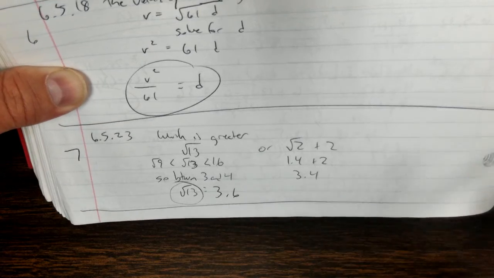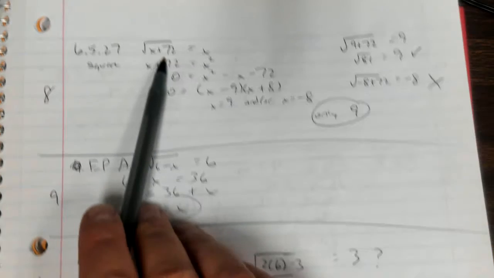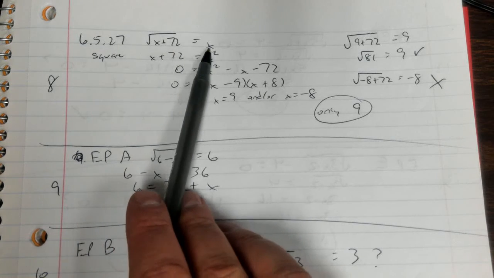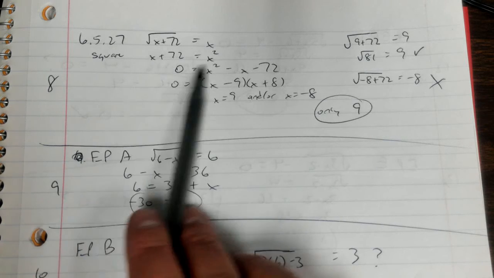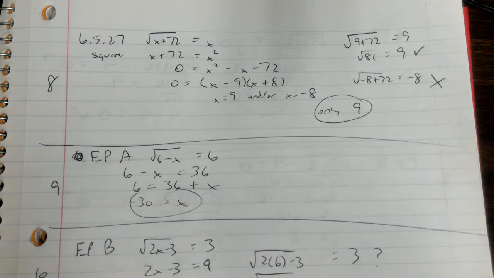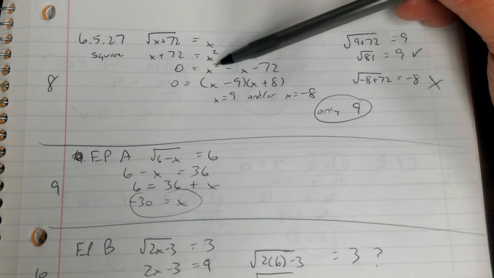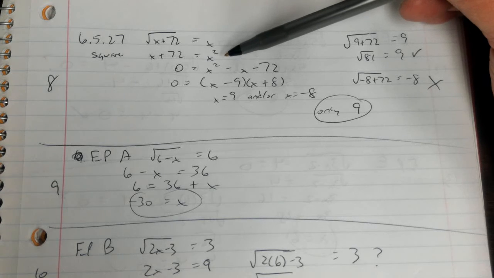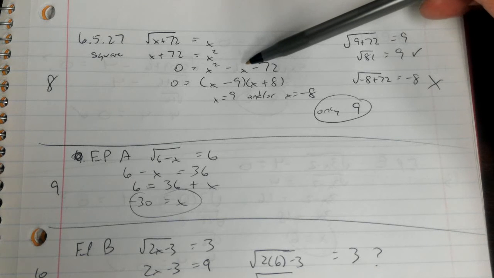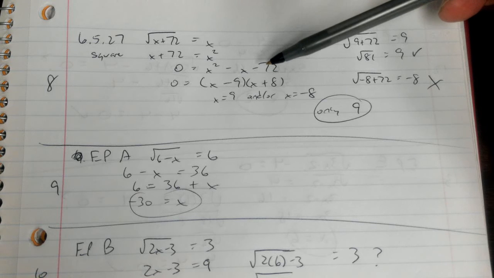So the next one, we have the square root of x plus 72 equal x. Square both sides and then move everything over. You always want to keep your x squared term where it is if it's already positive, so you bring your others over. So here you have x squared minus x minus 72, and again from multiplying you know 9 times 8 is 72.